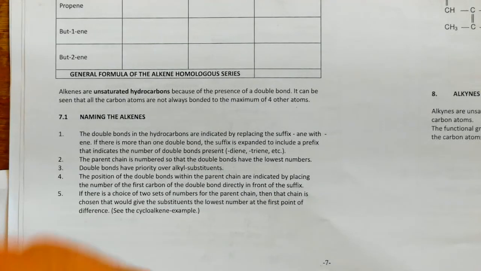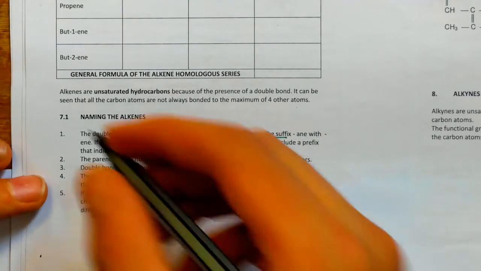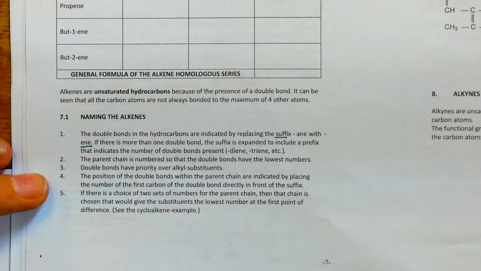Alkenes are organic compounds with a functional group of a double bond between the carbons, and in this case the suffix is not "ane" as in alkane, but rather "ene", E-N-E, for alkenes.